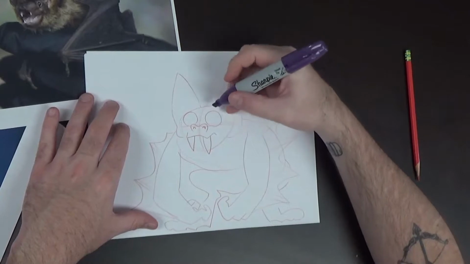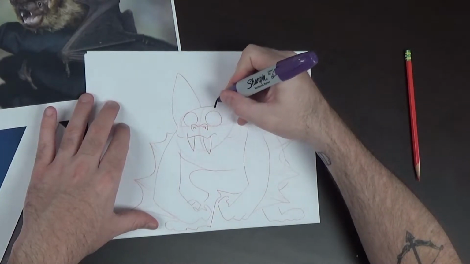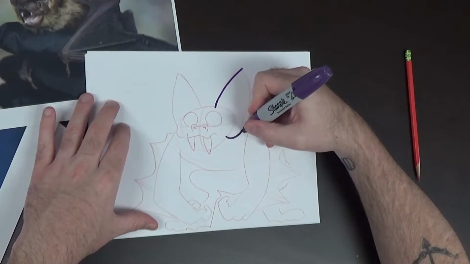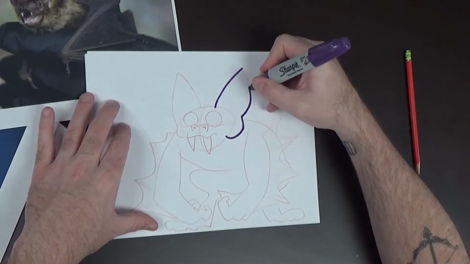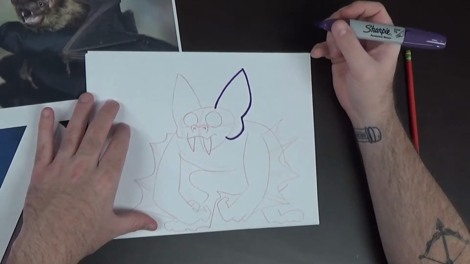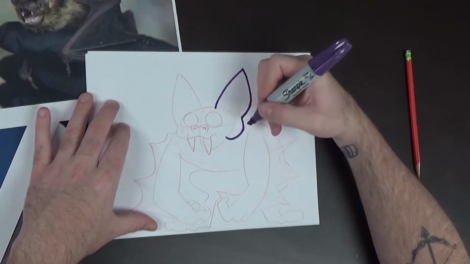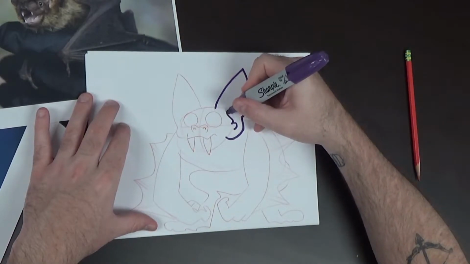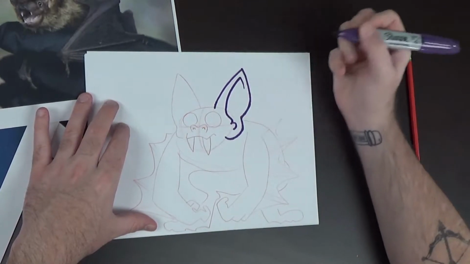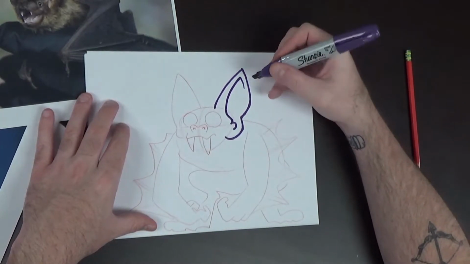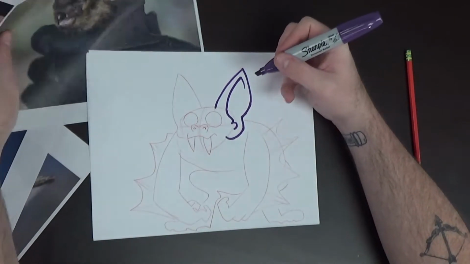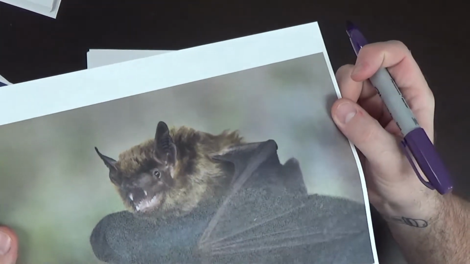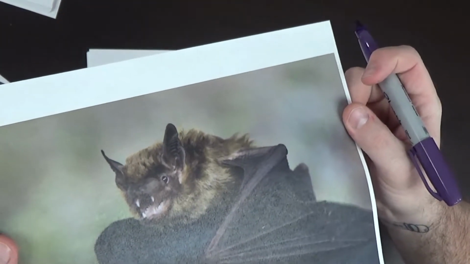So let's take his ear. And trace his ear. Now I'm going to make the inside of his ear. And let's see what the inside of the bat's ear looks like. See, it's got kind of ridges on the inside.